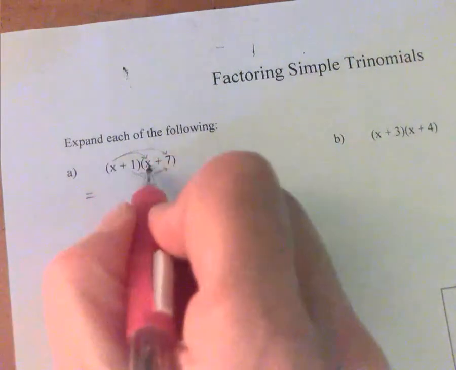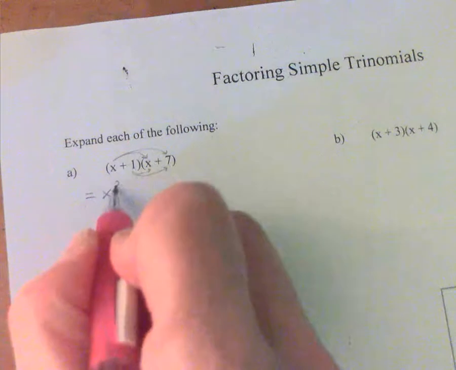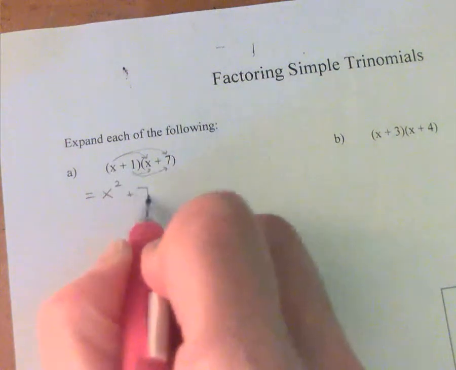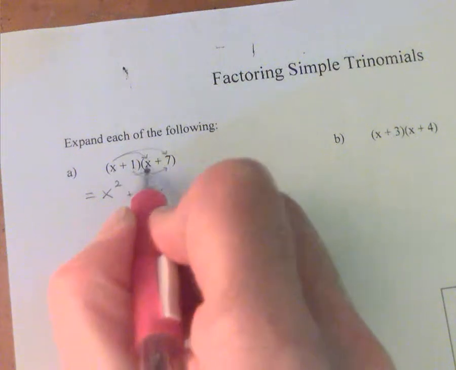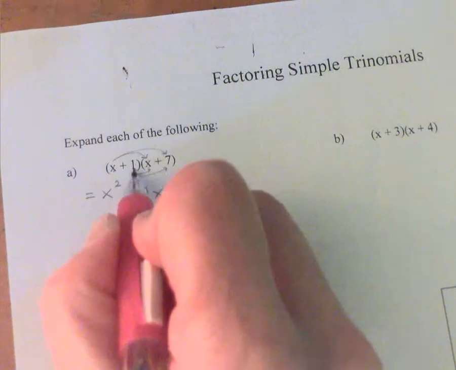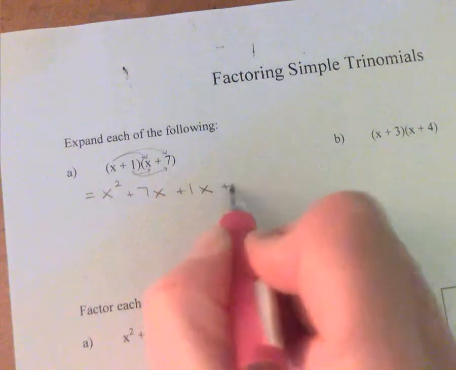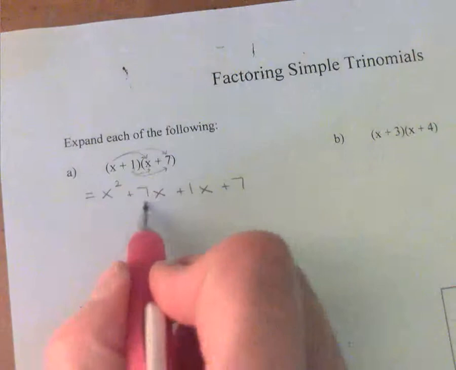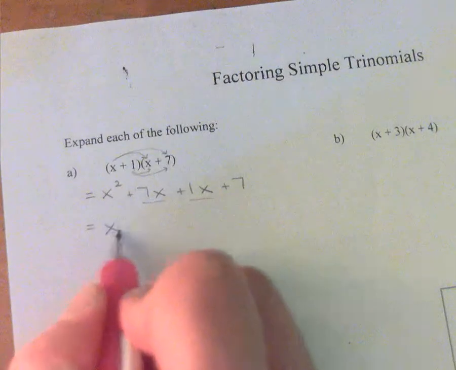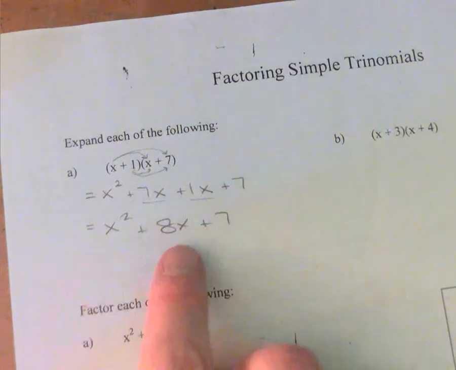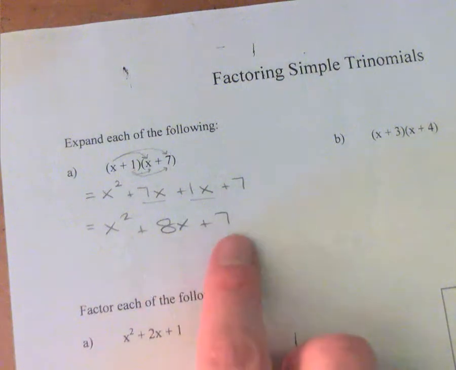So 1x times 1x is 1x squared. 1x times 7 is 7x. 1 times x is 1x. And 1 times 7 is 7. So now I've multiplied everything in the first bracket with everything in the second bracket. Now I want to add my like terms. So I get x squared plus 8x plus 7.